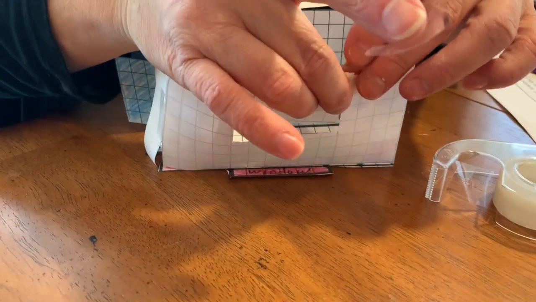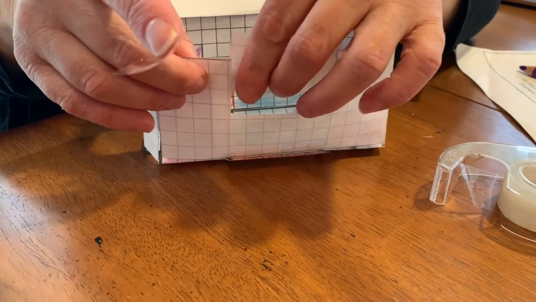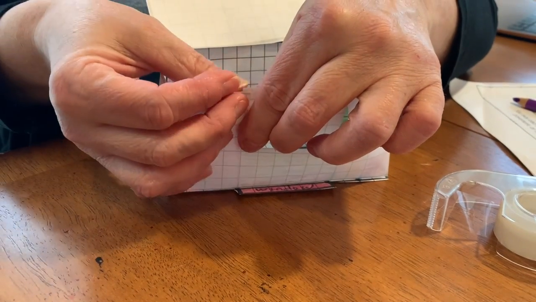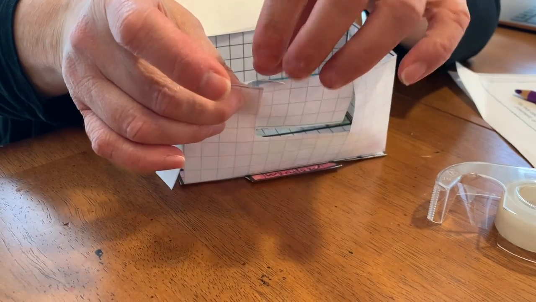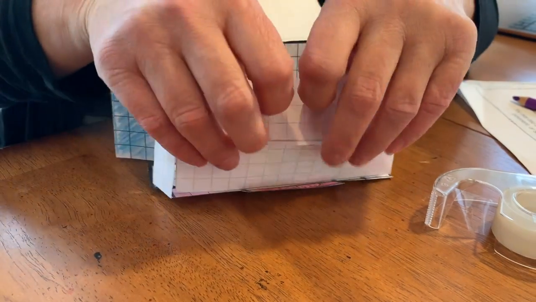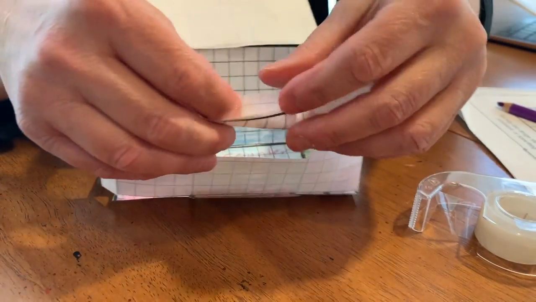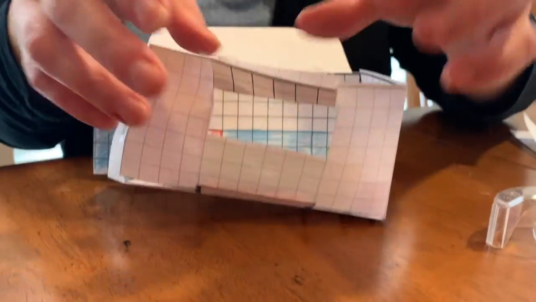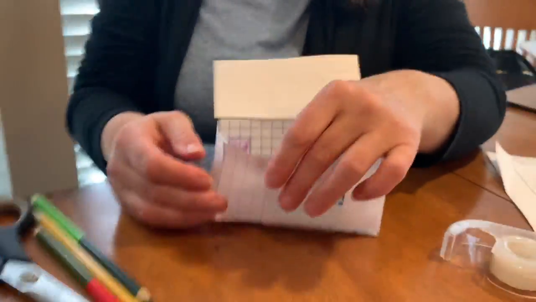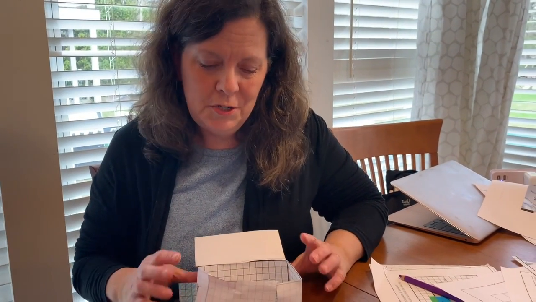on the corner where you cut it, and on this corner where you cut it. And what that allows you to do is to be able to open up your little window and then roll it back down when you're not in business. So either way is completely fine, however you want to do it.